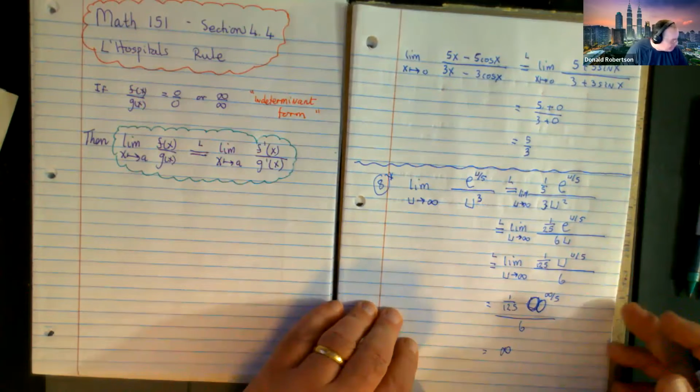Would you agree that if you multiply or divide or take infinity to a power, don't you just still get infinity? Still infinity. So that's the answer. Infinity is okay. It can be a limit. No way that one, so I won't do that one.